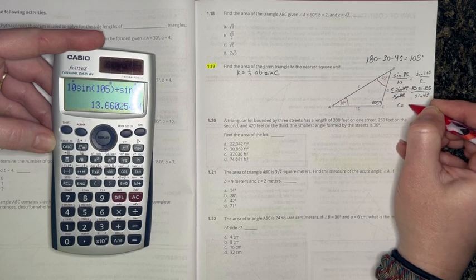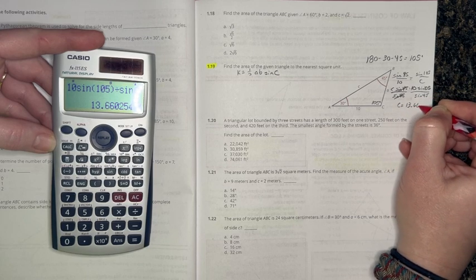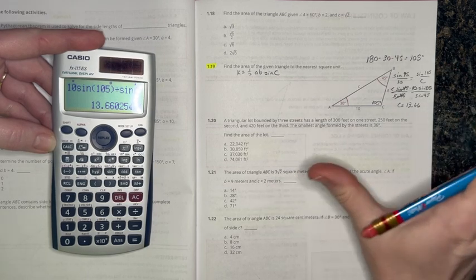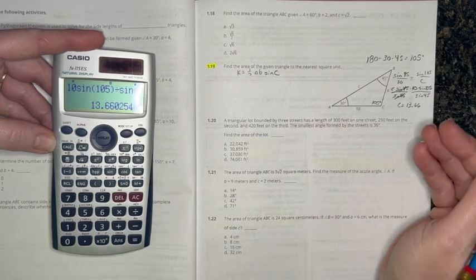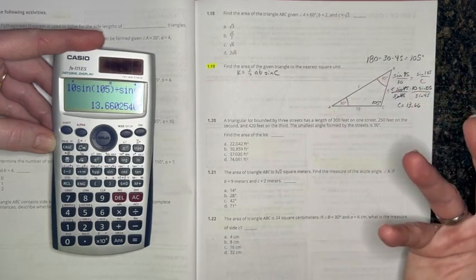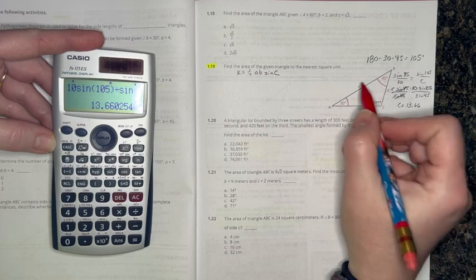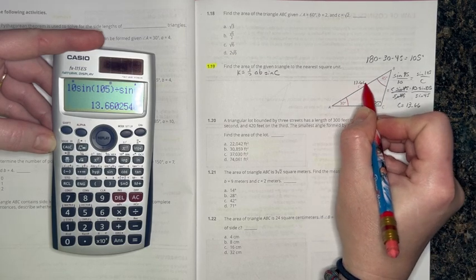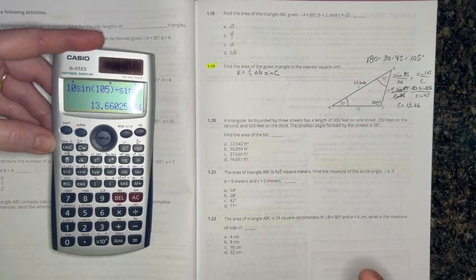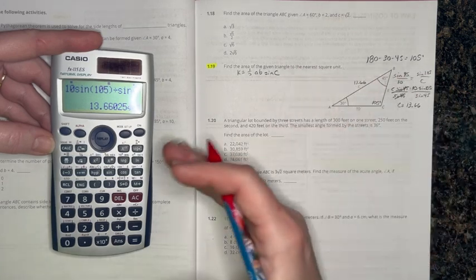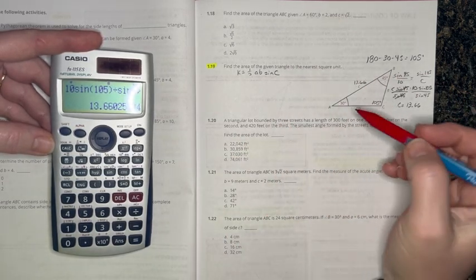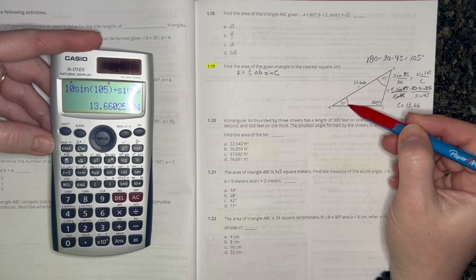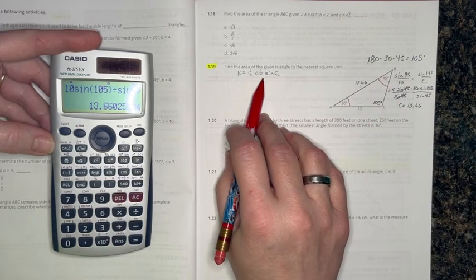So C is equal to 13.660. I'm not going to round it to 14 just yet because I feel like sometimes in these problems we round a little bit too early. So I'm going to leave this as 13.66. I know it's rounded, but if you round it to 14, you're rounding it even more abruptly. And now I have enough information. I have 2 sides and an included angle, which is enough to solve this area.